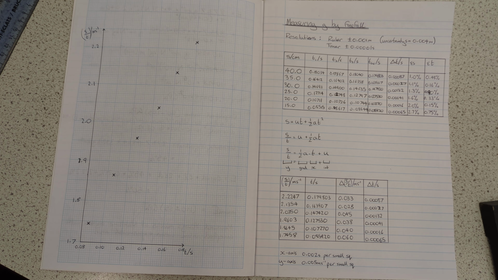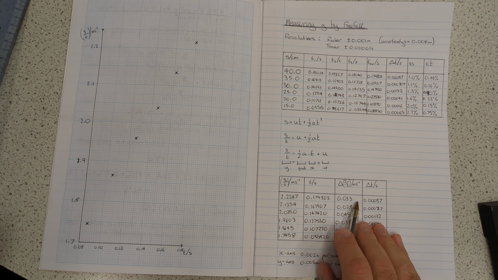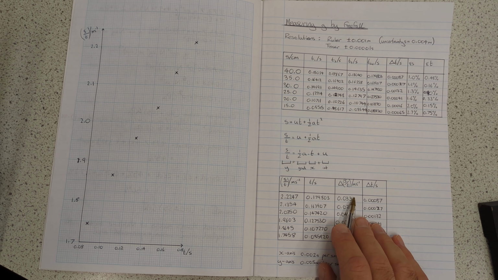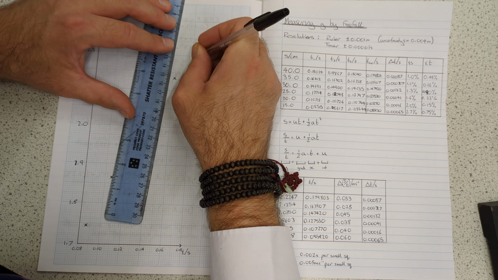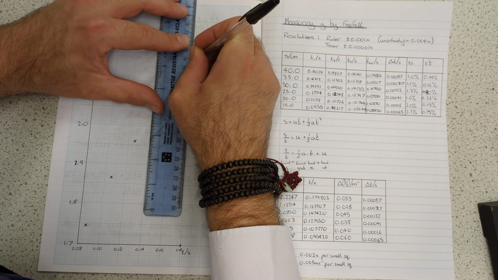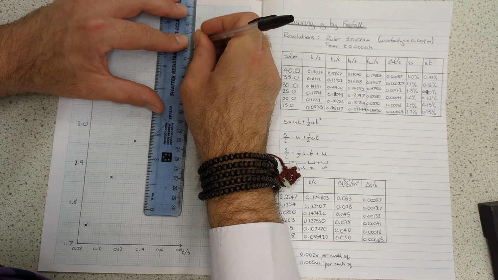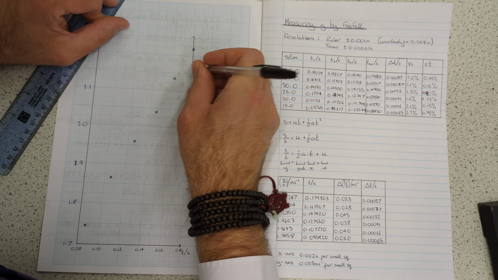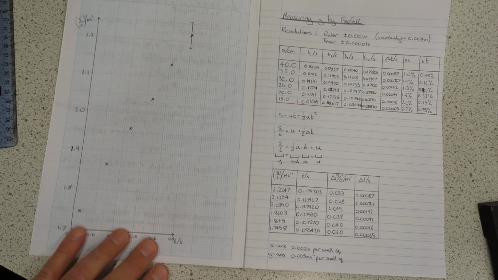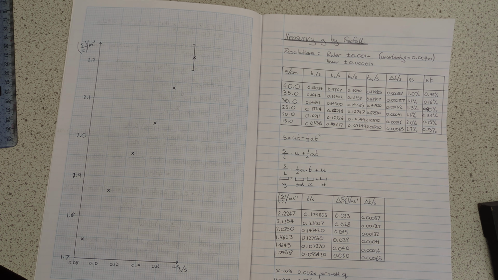Let's look at the y-axis. Well, now there are some errors worth plotting. That's about 7 small squares. So 1, 2, 3, 4, 5, 6, 7. And 1, 2, 3, 4, 5, 6, 7. That's about 7 small squares either side right there, and I'll do the rest of them.